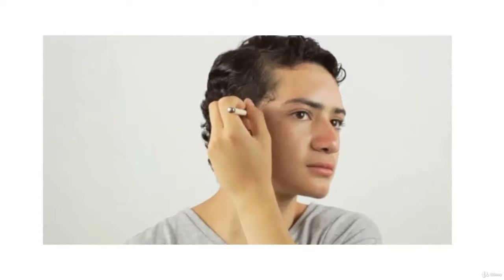Hi guys, welcome back. So the lecture is changing your hairstyle and the first step is determine your facial shape. It's generally understood that not every hairstyle will look good on everyone. This largely has to do with facial shape and features.